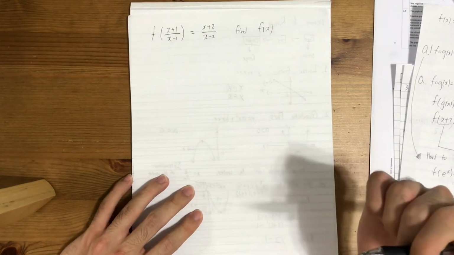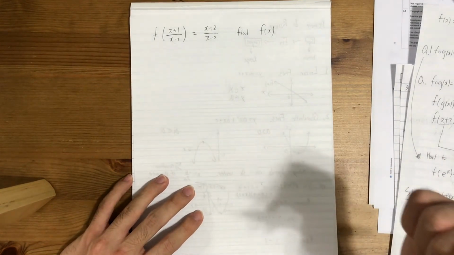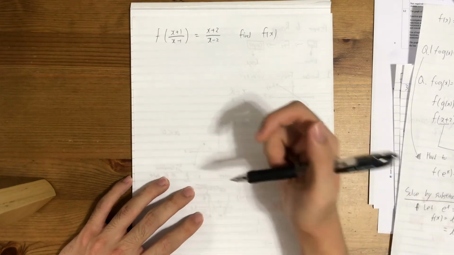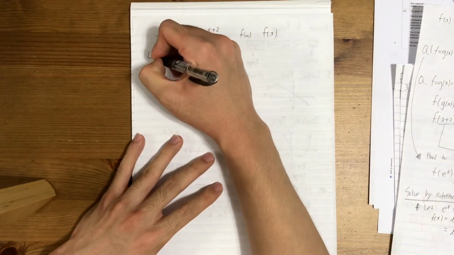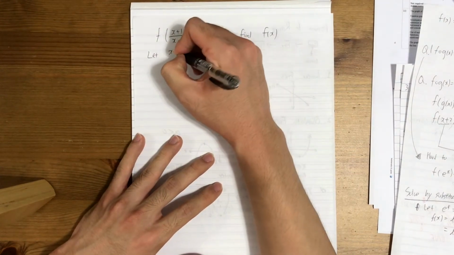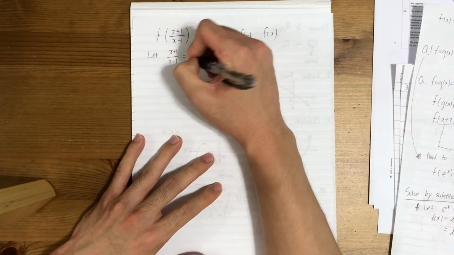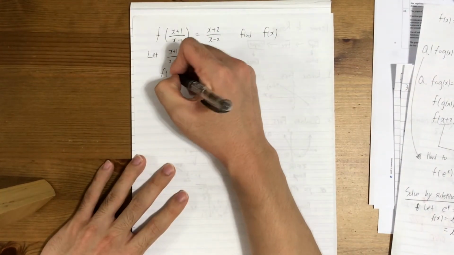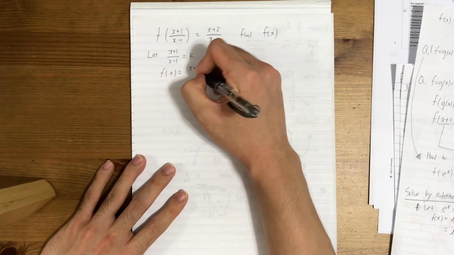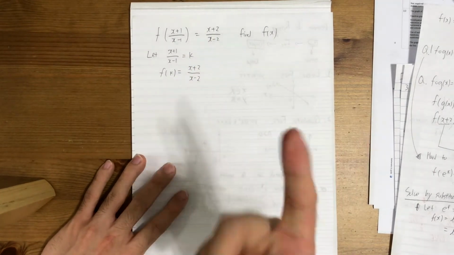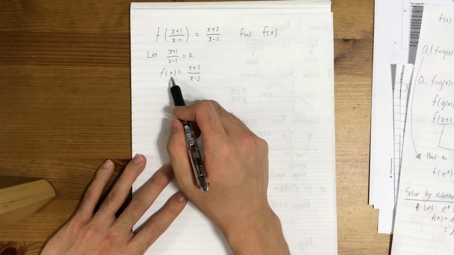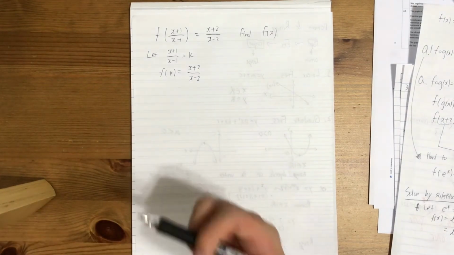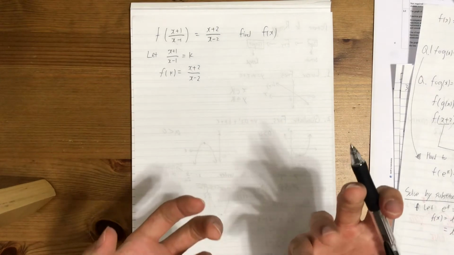So let's just use substitution, because substitution takes a bit of time, but at least you can solve every question like this. So again, let (x plus 1) over (x minus 1) be k, let's say. Then f(k) equals (x plus 2) over (x minus 2). So again, the input is in k, but the function is in x, right? So it doesn't make sense, right? If the input is k, then the output must be in k as well.